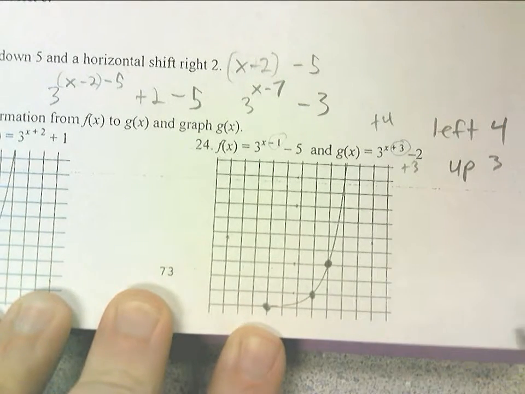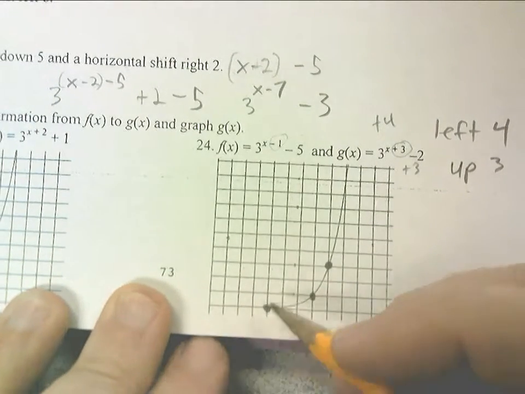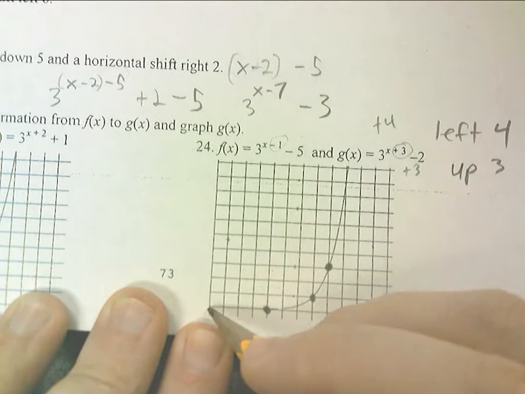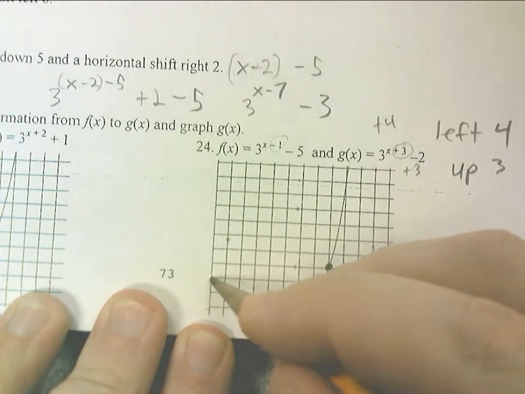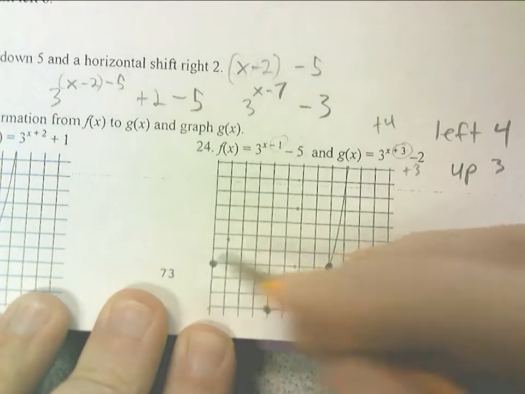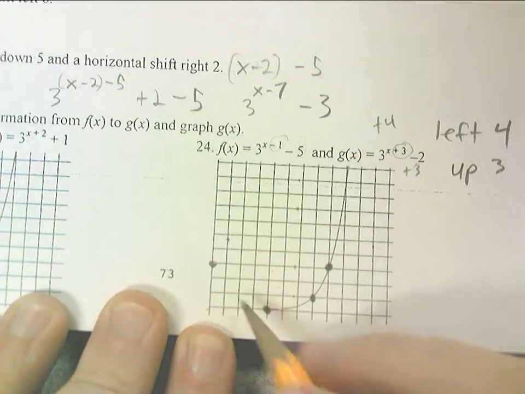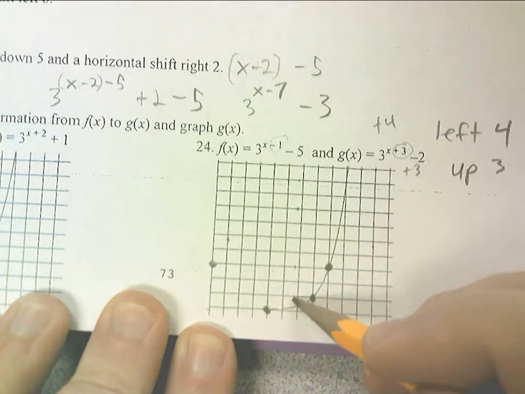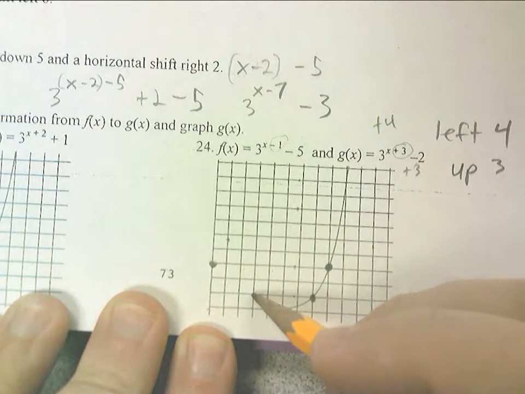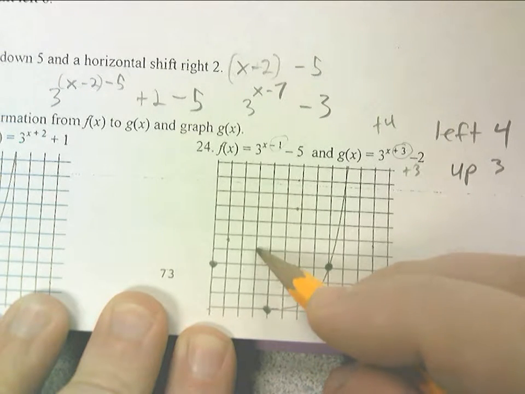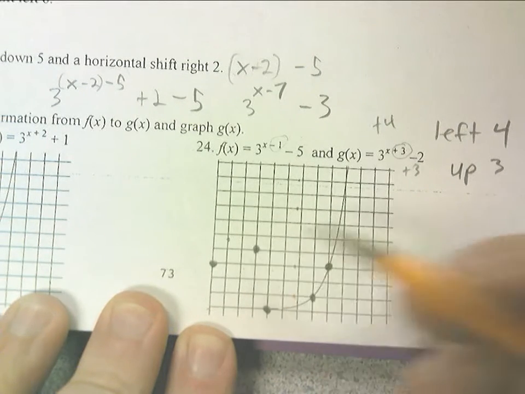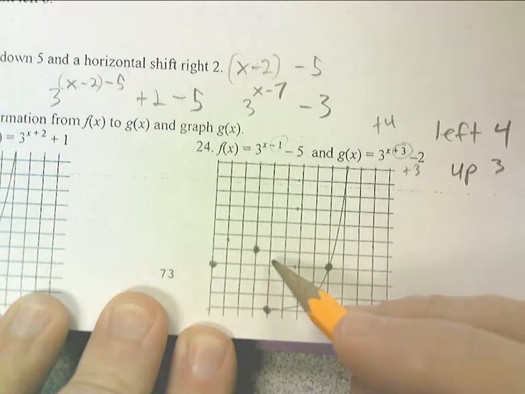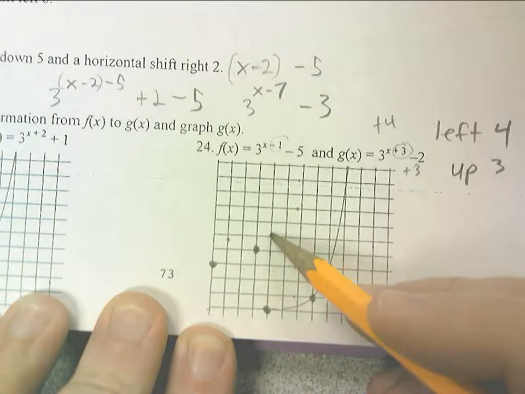Left 4, up 3. So I go to the left 4 from each point. So 1, 2, 3, 4, up 3. 1, 2, 3. That is where that point would be on my new line. And then left 4, 1, 2, 3, 4. Up 3, 1, 2, 3.